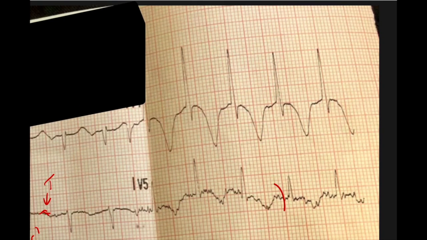In V4, here we have our P wave. It almost looks like we have some sloping, so we'll put question mark delta wave. We have an RS complex, which is reasonable. But here we have those inverted T waves.